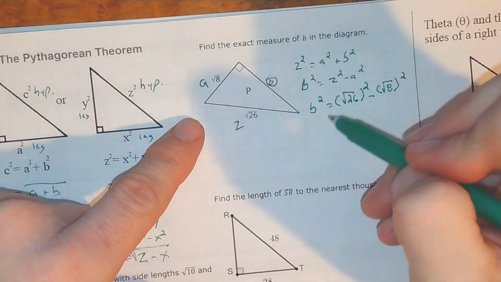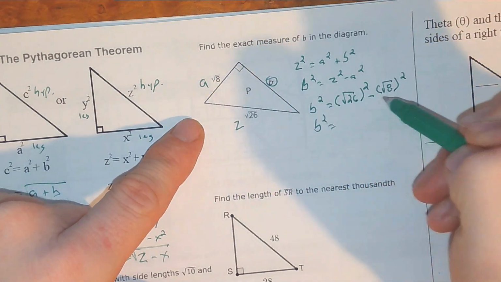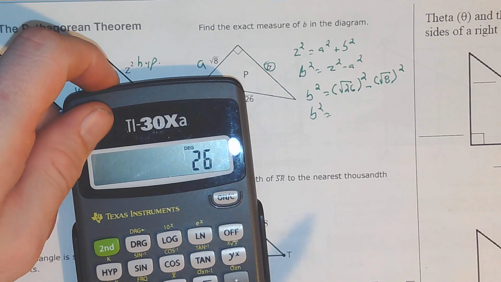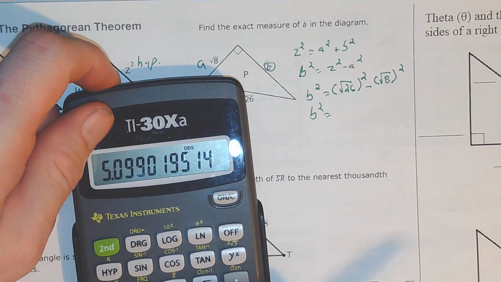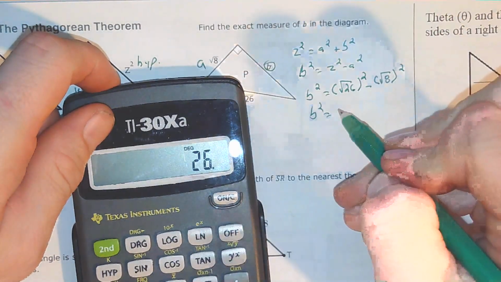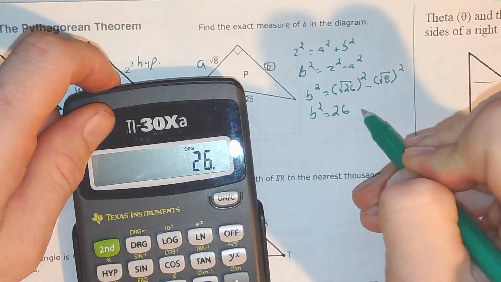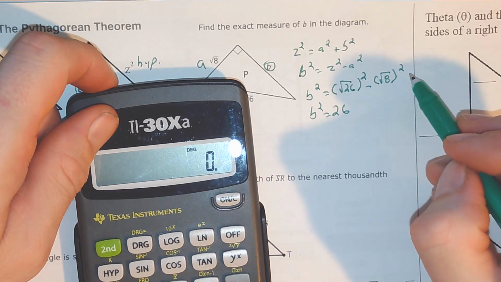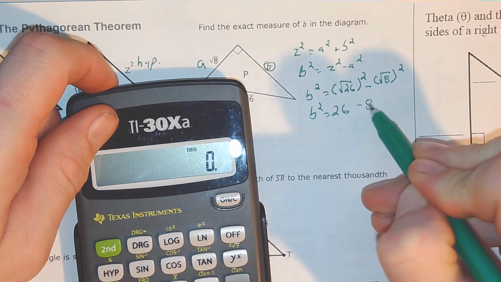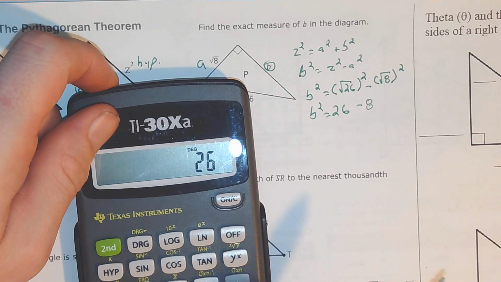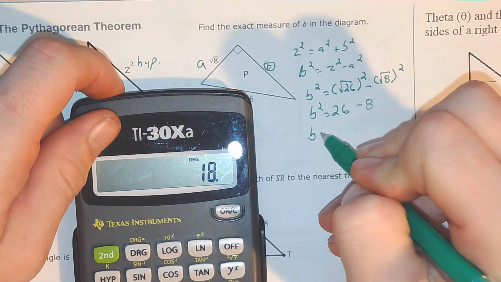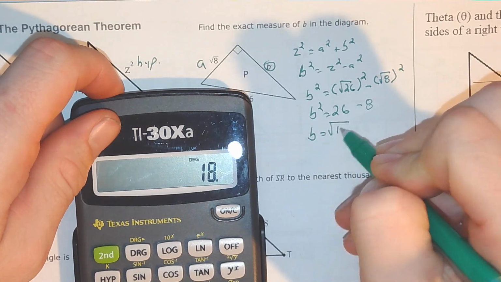Okay, well, let's see what happens if I do the square root of 26 and I square it. Hey, look, I got 26, and that algebraically makes sense. So if I have something inside of the square root and I square it, that's just going to be 26 minus 8. And then if I do 26 minus 8, I get 18. So B is going to be equal to the square root of 18.